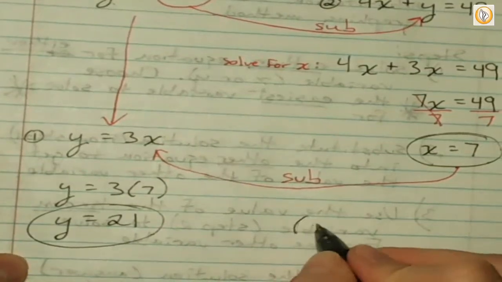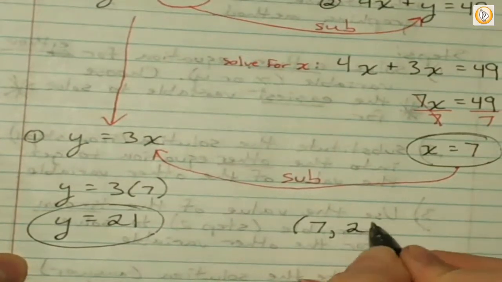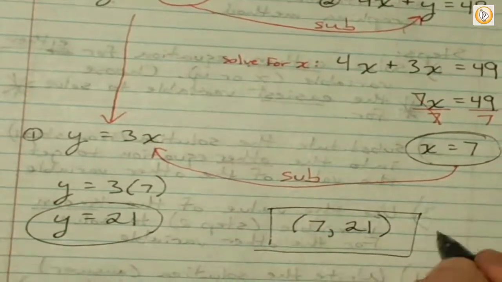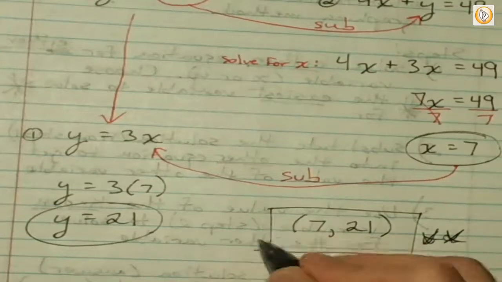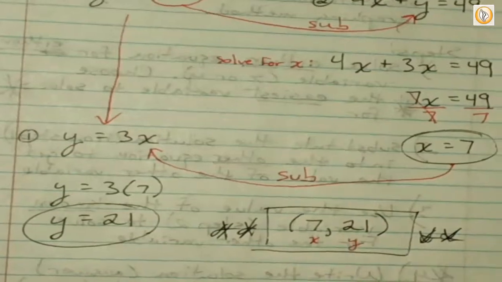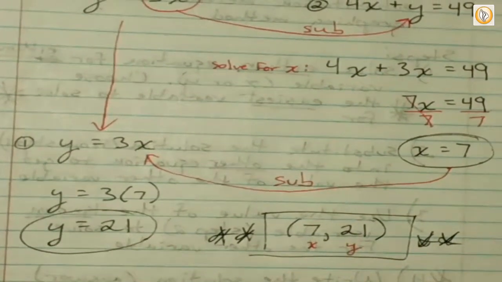Your answer needs to be in an ordered pair. And there's my answer. That's my x. And that's my y. See why I said you got to be nice and neat?